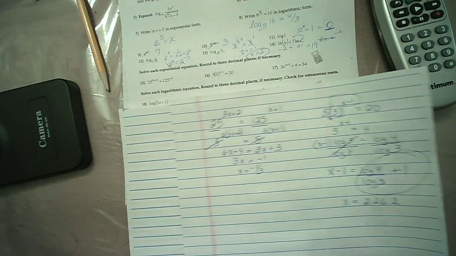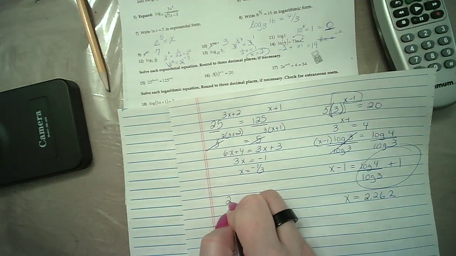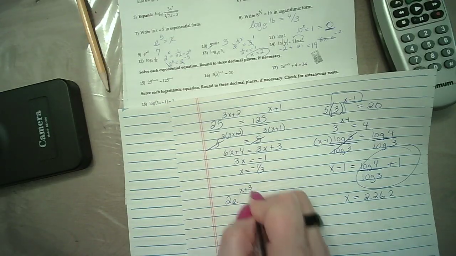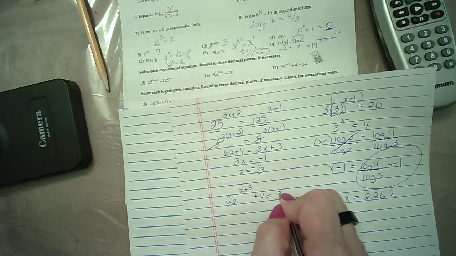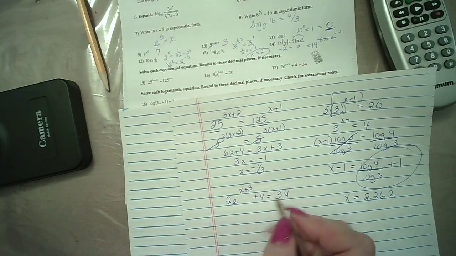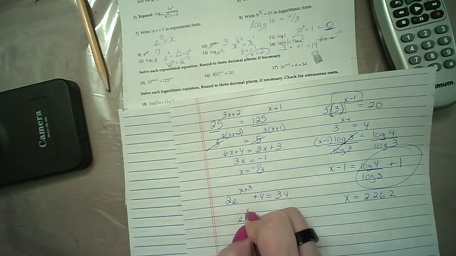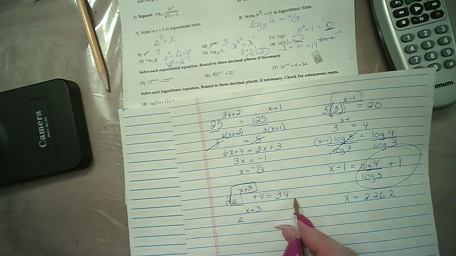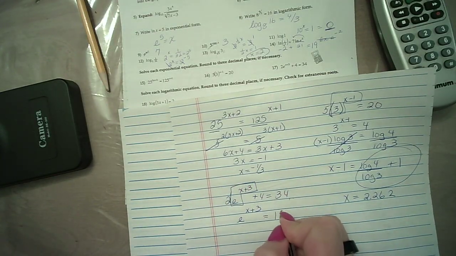Okay, 17, 2 e raised to the x plus 3, plus 4 equals 34. All right, we'll bring the 4 over to get 30 and divide it by 2. So now we have e to the x plus 3. Remember, we have to isolate this. So I subtracted and divided, and it is 15.